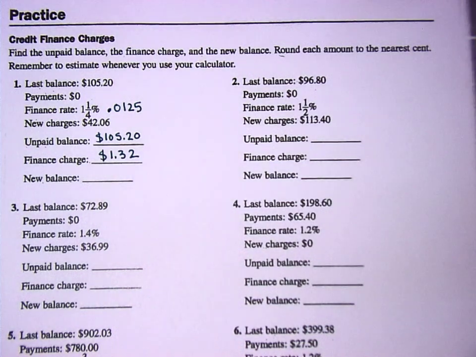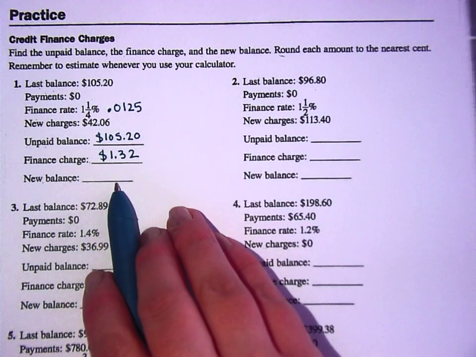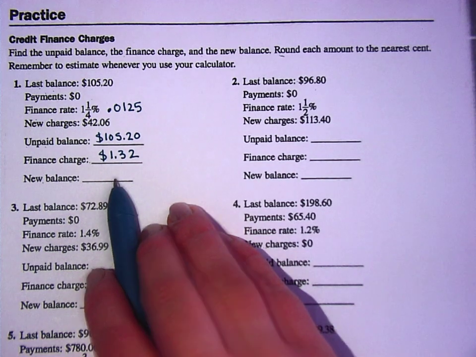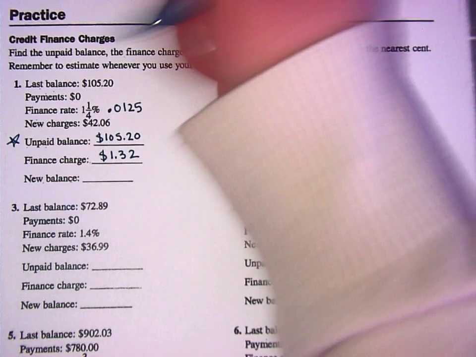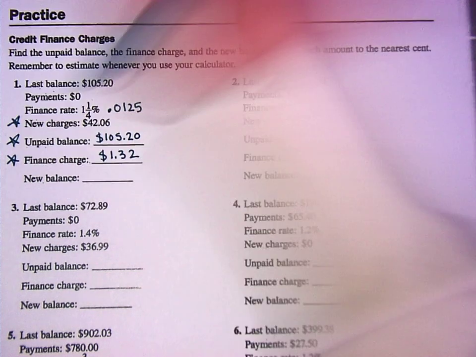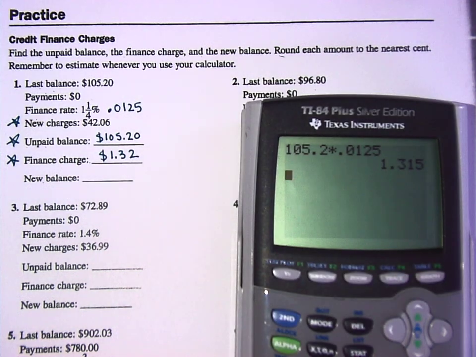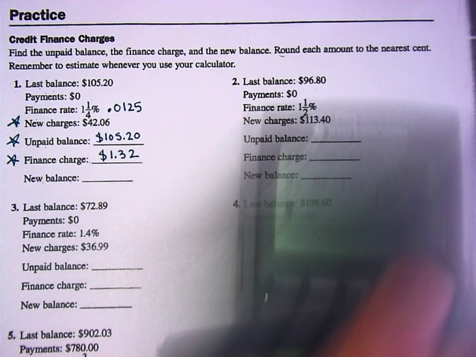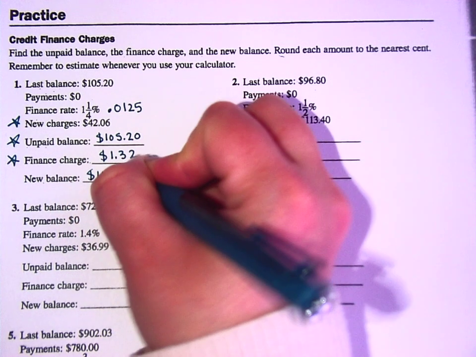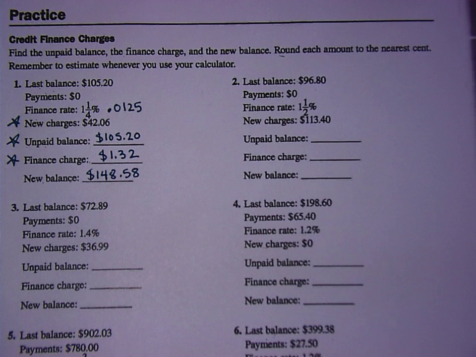I'm watching. Okay. And then, how do I find out how much I owe now? So what do I owe? I owe how much I didn't pay before. I owe the finance charge, but I also owe something else. The new charges, because I also charged extra things to my credit card. So everybody on their calculator now, add together 42.06 plus 105.2 plus 1.32. I got $148.58. You got the same thing? Okay.